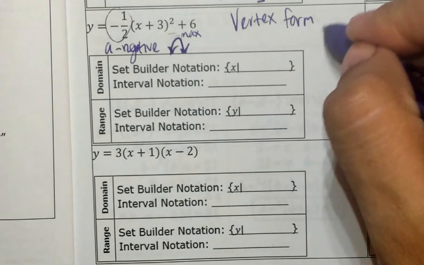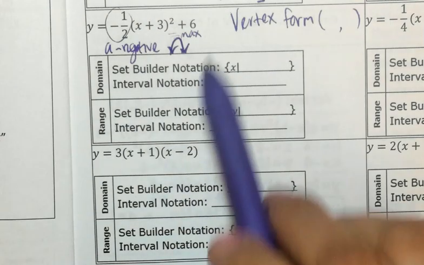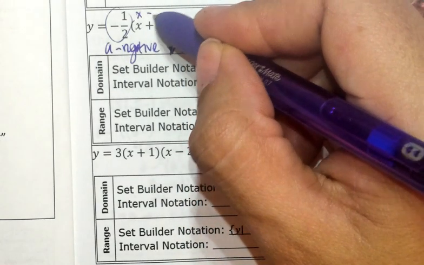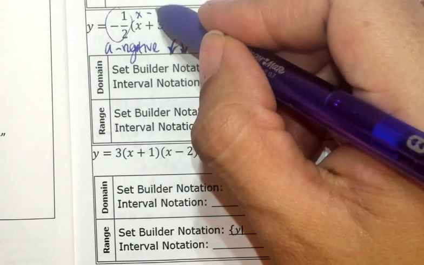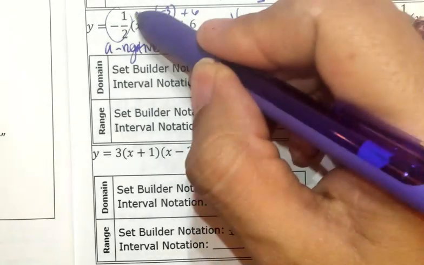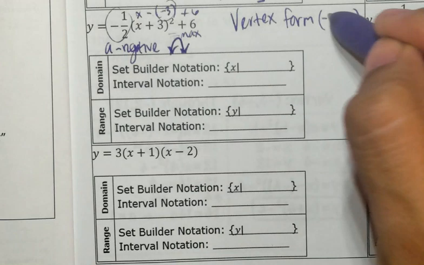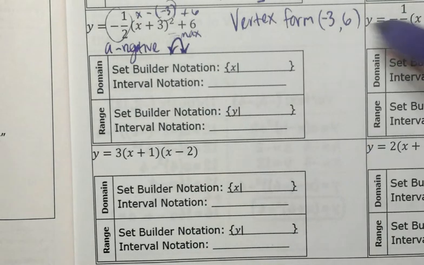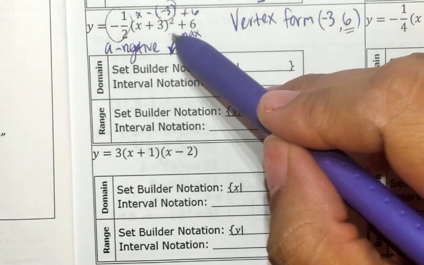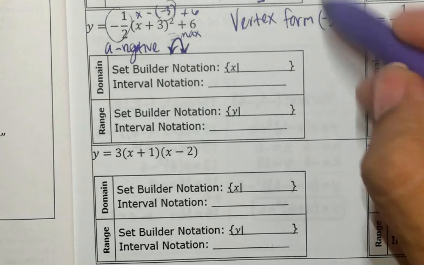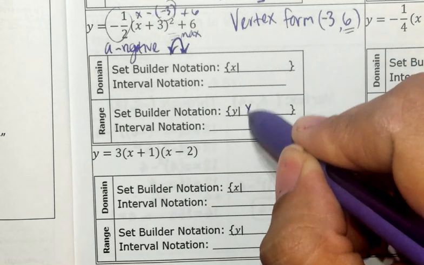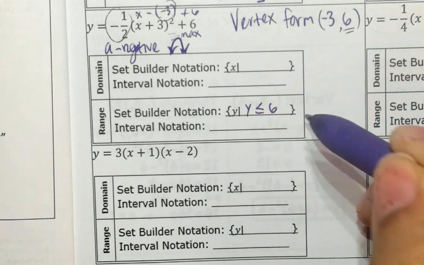It is in vertex form, so we can identify the vertex just by looking at it. It should be x minus a number. So x plus 3 means x minus negative 3, and then plus 6. So x minus negative 3 and 6. So your k value is 6, which means the highest it goes is 6. We can write our notation already saying that we're looking at values that are less than or equal to 6.